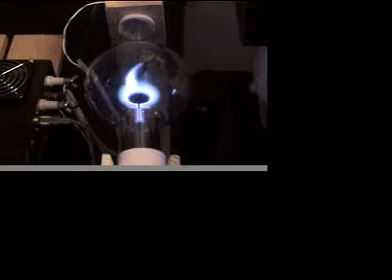Change the middle one. 82 and 12. 64 and 12. Stem goes off. 56 and 12. 41 and 12. Stem goes on. 34 and 12. 23 and 12. 5 and 12.